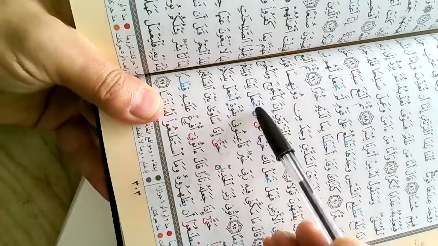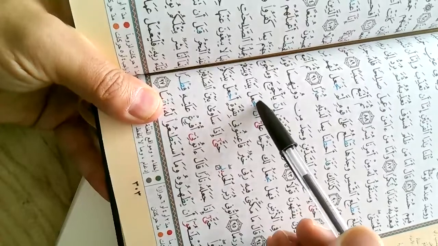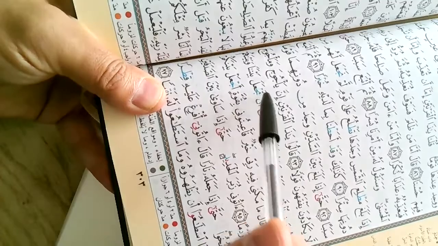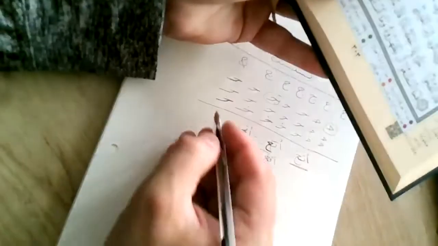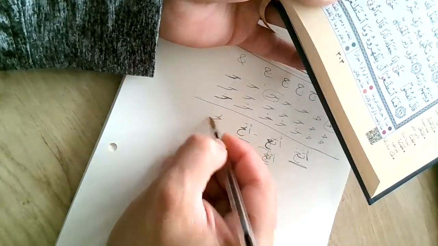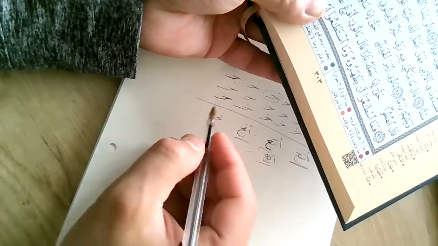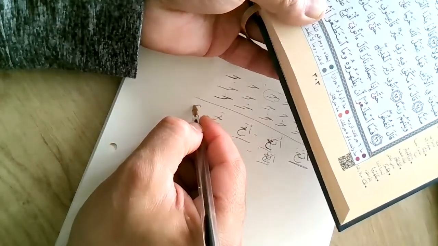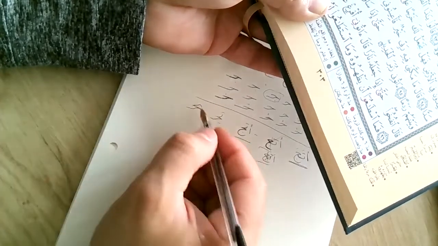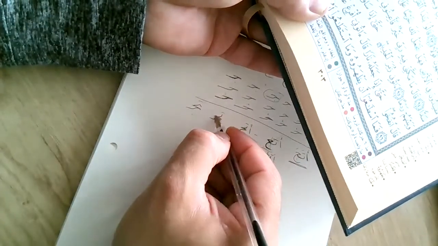Ta, Jeem, ta built on top of the Jeem. Normal Jeem and draw ta. Obviously, this is a style of the ta. So the original ta is like this. So ta and then Jeem, but it is one of the beautiful fonts as well, the style. So they make the ta like that, and then this. So this is correct as well, and this is correct.